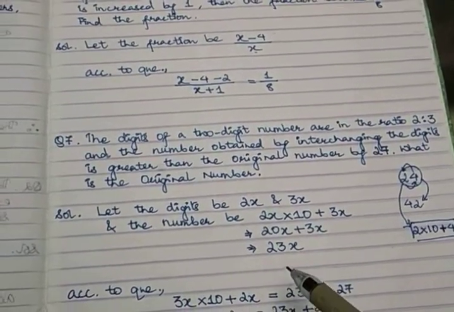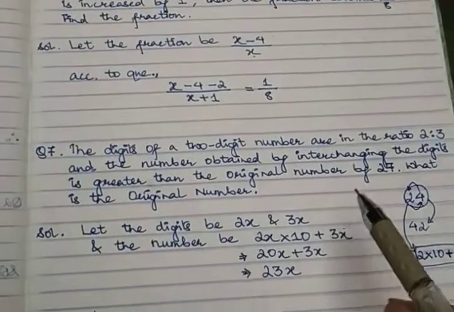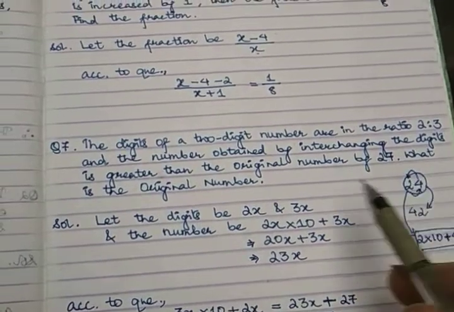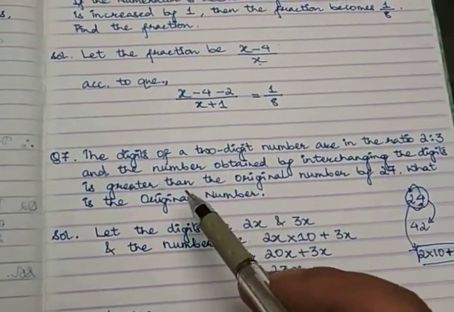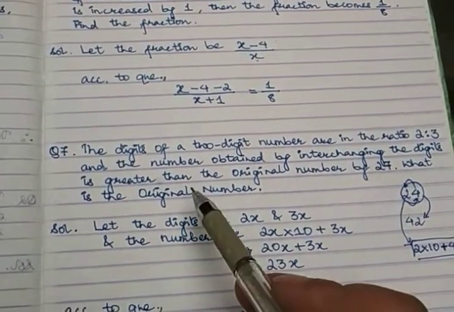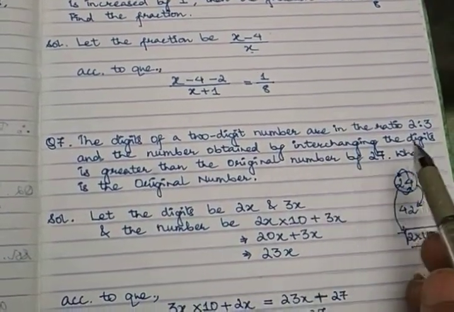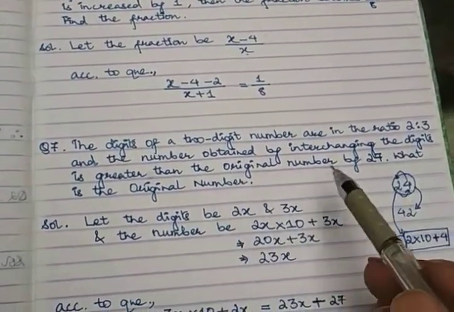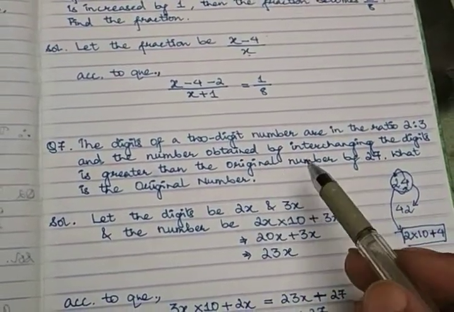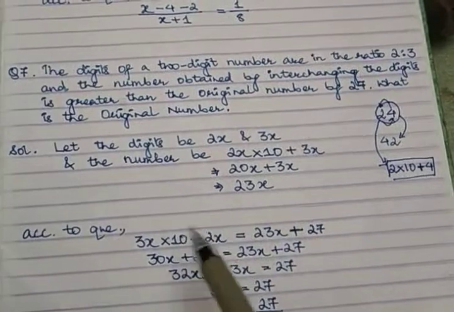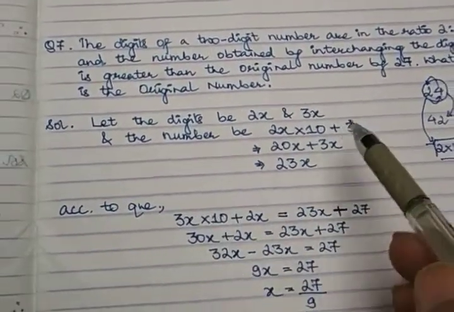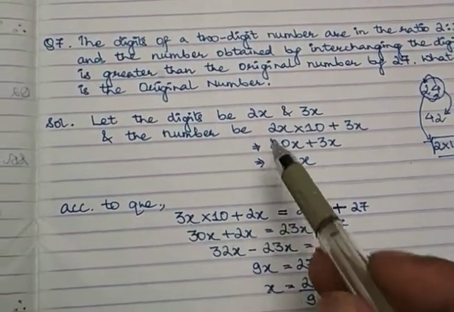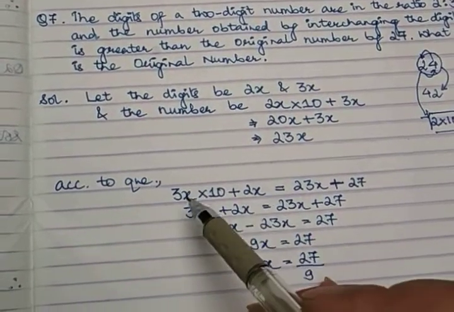Now according to the question, what they are saying is, when you interchange the digits, for example from 24 to 42, with 4 in front and 2 in back, the number obtained by interchanging the digits is greater than the original number by 27. So I have interchanged the digits. Ones place to tens and tens to ones, so 3x came in front, and 2x went to the ones place. So 3x into 10 plus 2x.